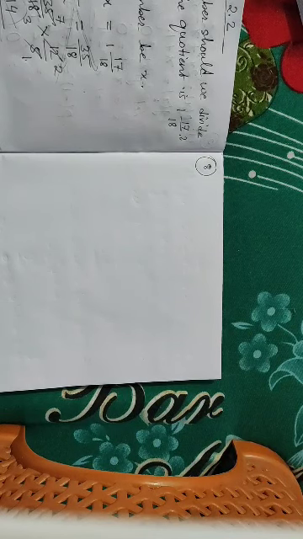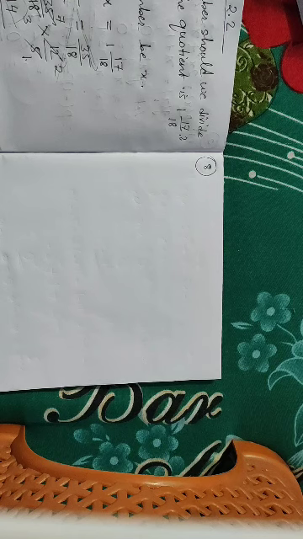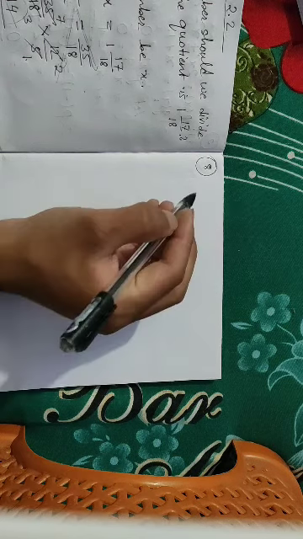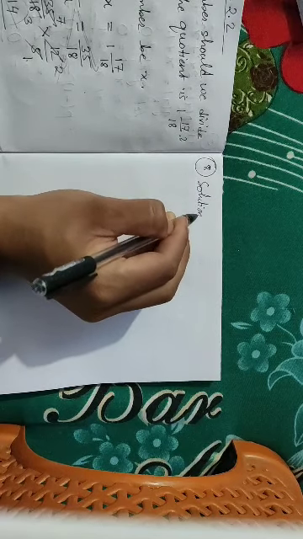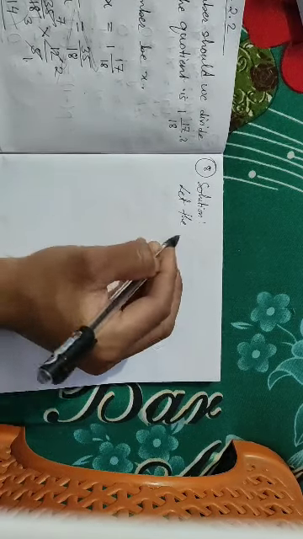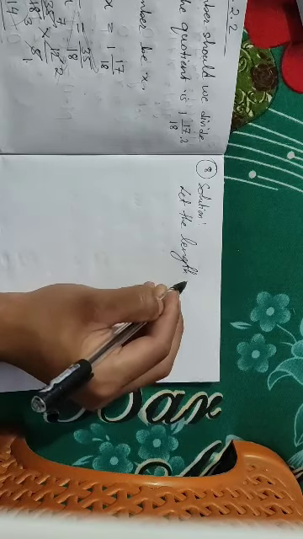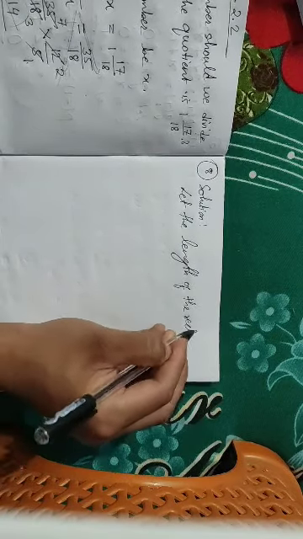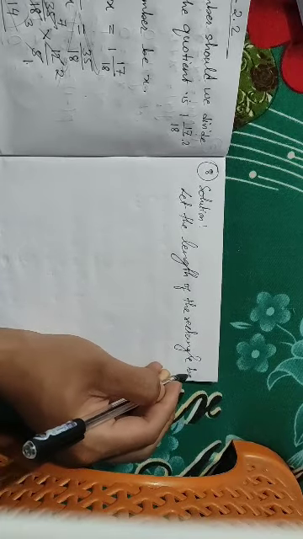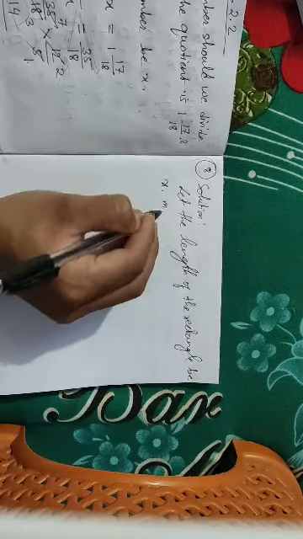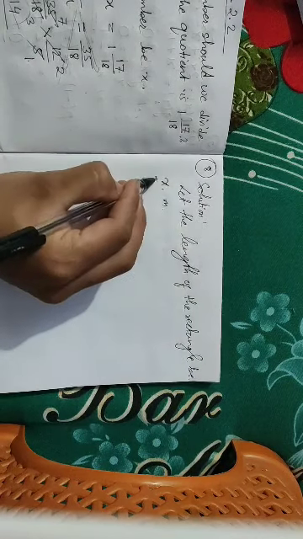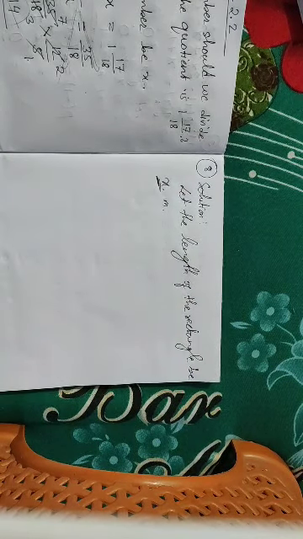Now in question number 8, the question is: the area of a rectangle is 65 1 by 4 meter square. If its breadth is 5 7 by 16 meter, find its length. So we have to find the length. Let the length of the rectangle be x meter. I have assumed the value of the length, so now you have to find the value of x.